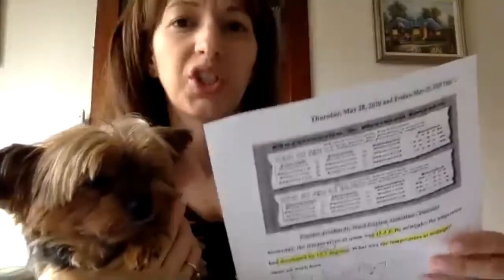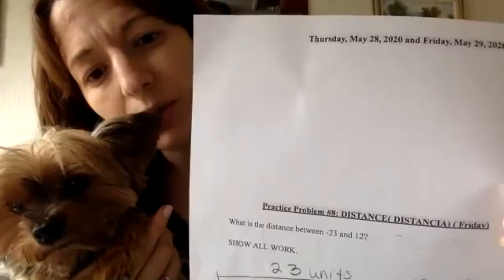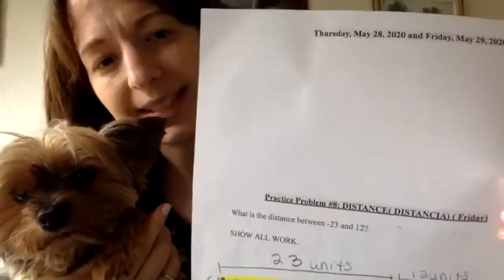So we're going to now take these rules on page 1 and 2 that I just reviewed with you all week, and we're going to put it into action going to page 8. So page 8 looks like mine. Practice problem 8. It asks you to, this is what it asks for, distance.